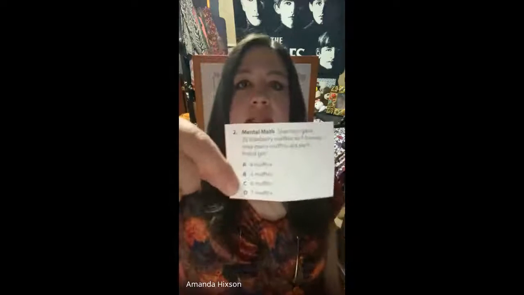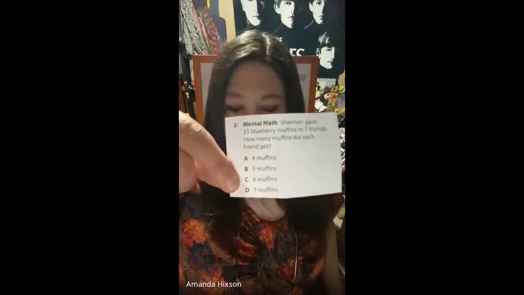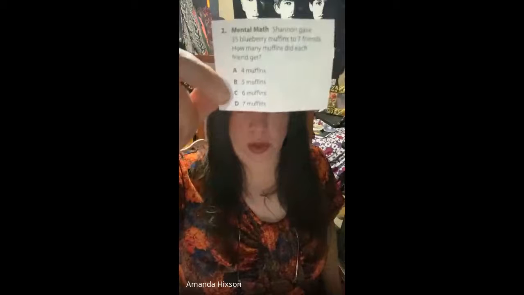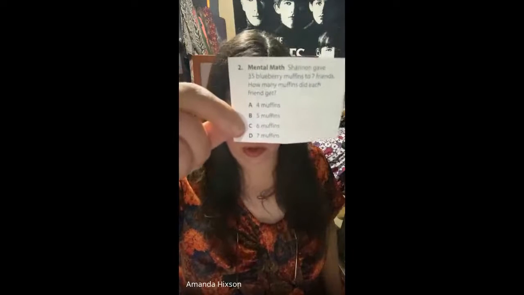Riley, we are dividing those muffins. When it's telling you that it has a whole big amount and it's dividing it amongst people or boxes, then you're dividing. So you're trying to work out 35 divided by 7. And your answers are A, 4, B, 5, C, 6, or D, 7.